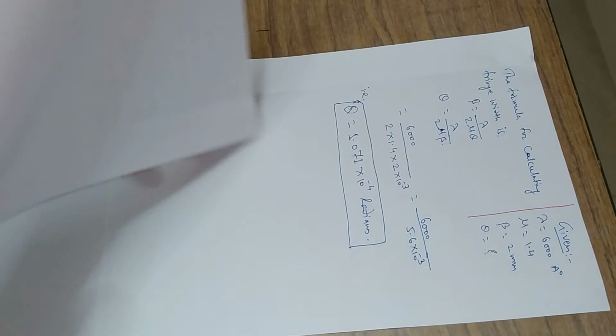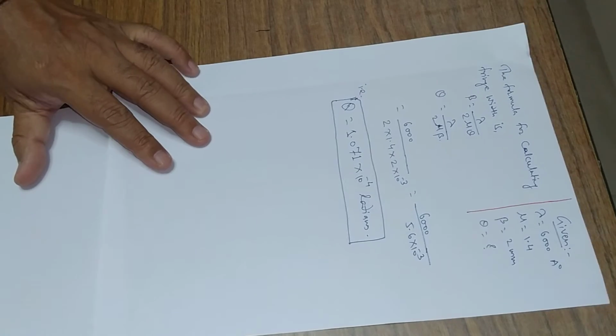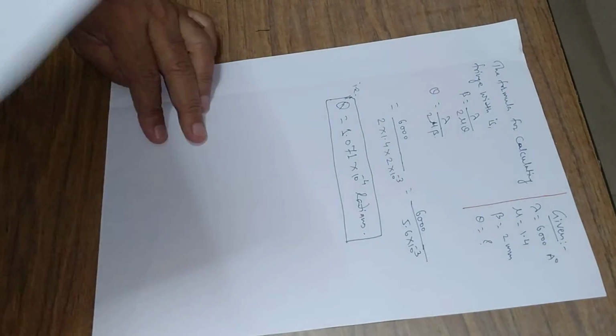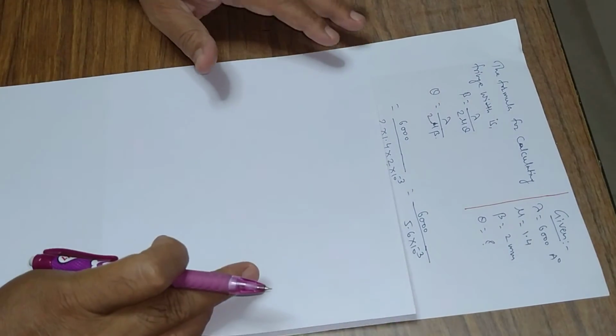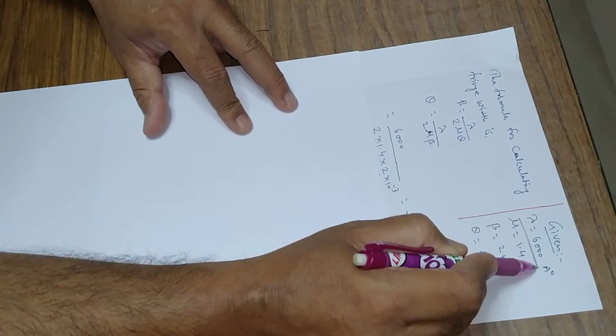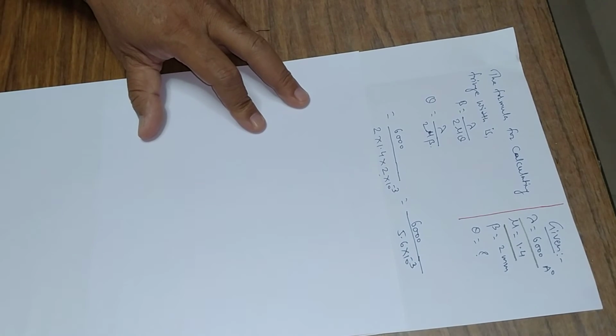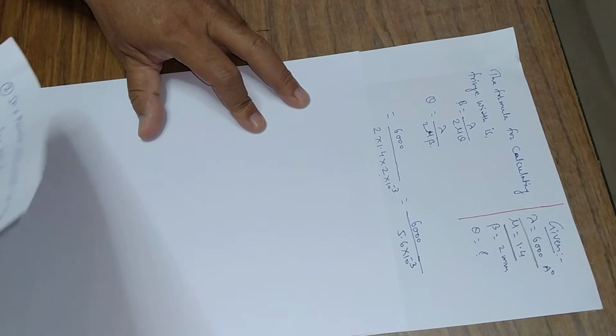See now, the given things we have to write here. Lambda they have given, that is 6000 angstrom unit. Mu, refractive index, 1.4 is given in the problem.